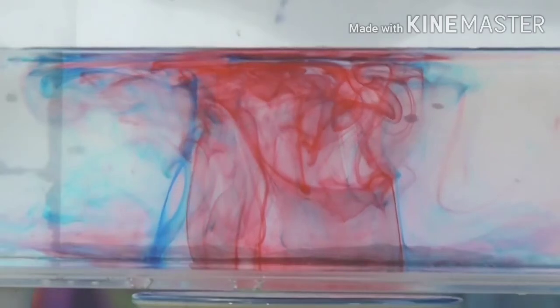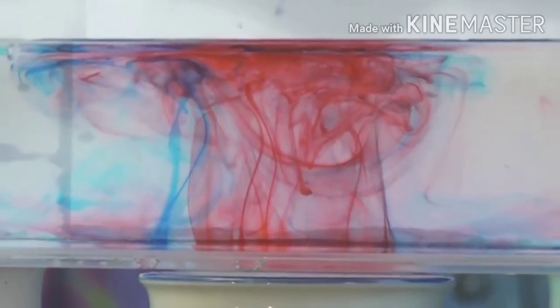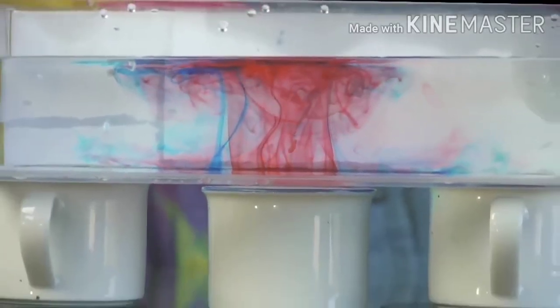But I want you to look closely and notice something else. The blue on the sides is being drawn in. You can see it better when I speed it up.